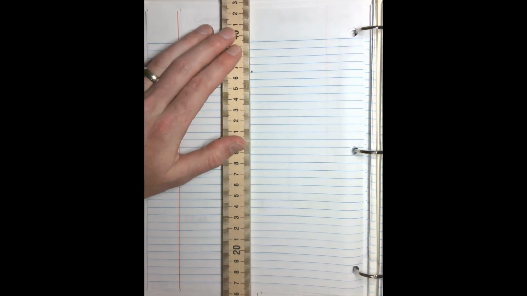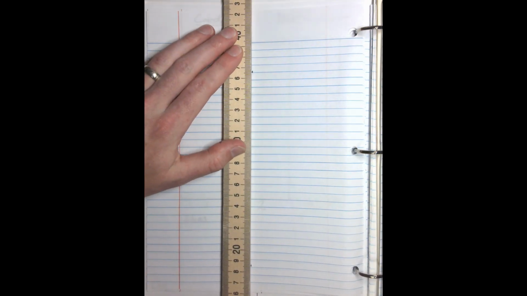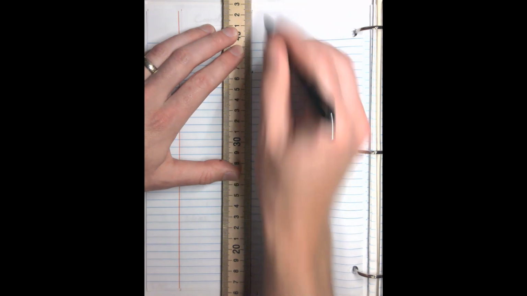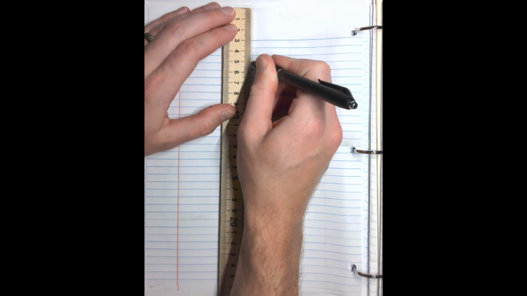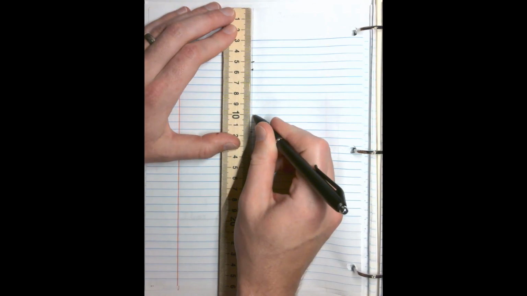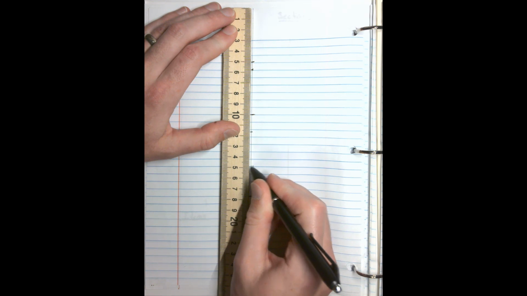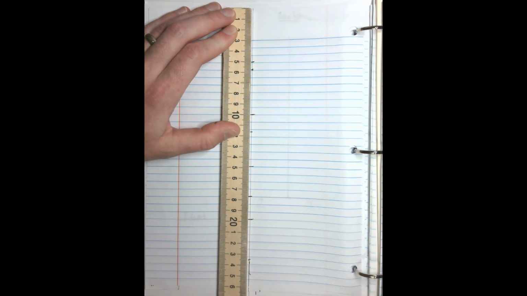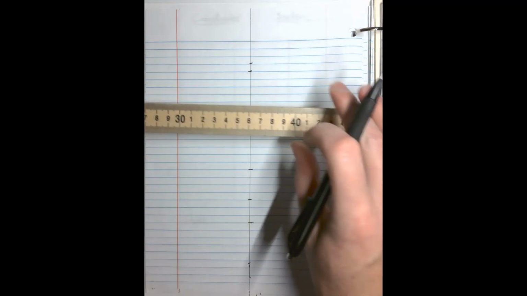Connect those 2 dots. So I measured from the side, 10 centimeters, 2 times. And I went all the way up to the top. And then, yeah, let's do 5. So I got 5, 10, 15, 20, and then I'll just leave that last one. Okay, good.